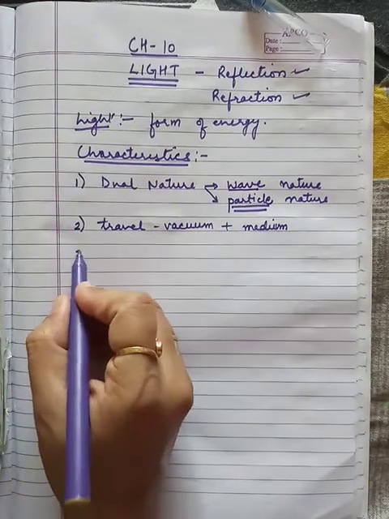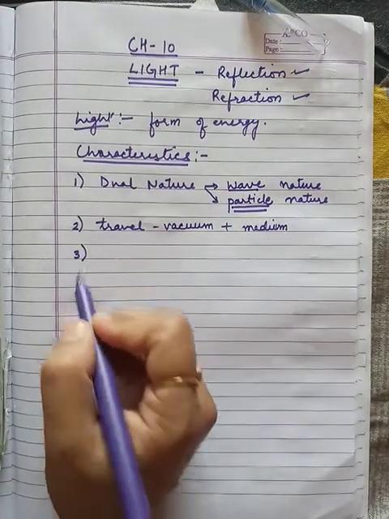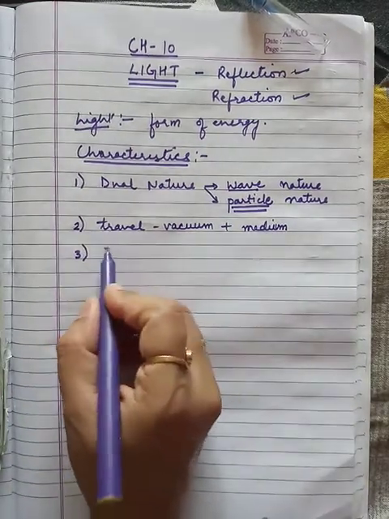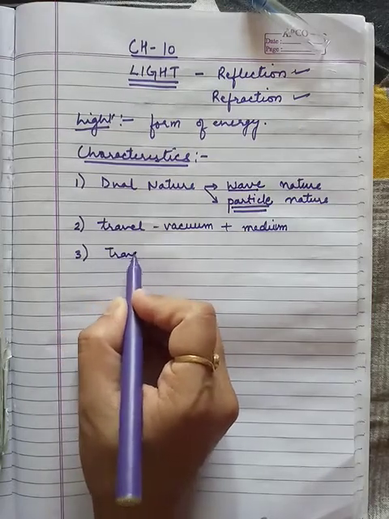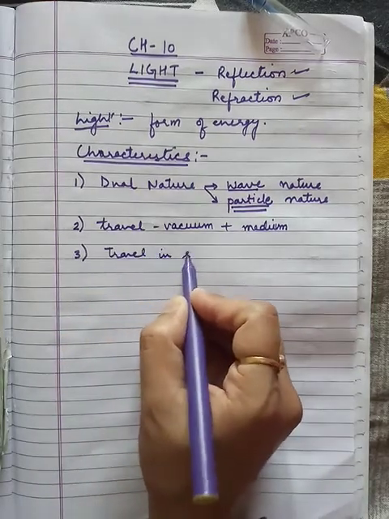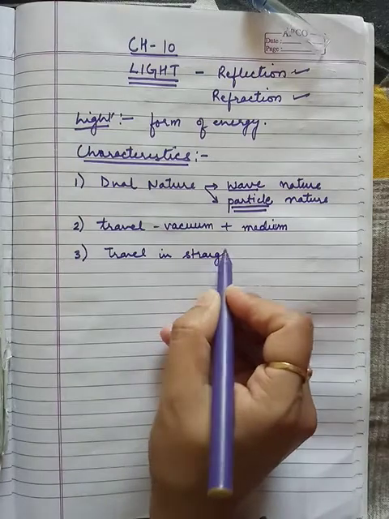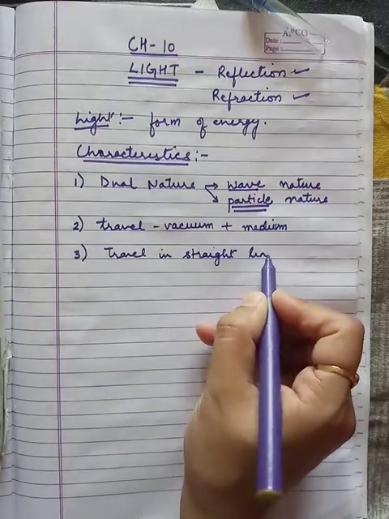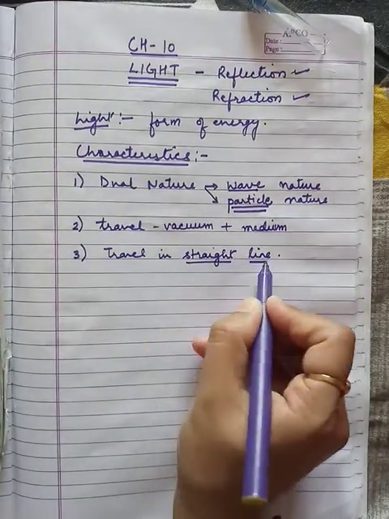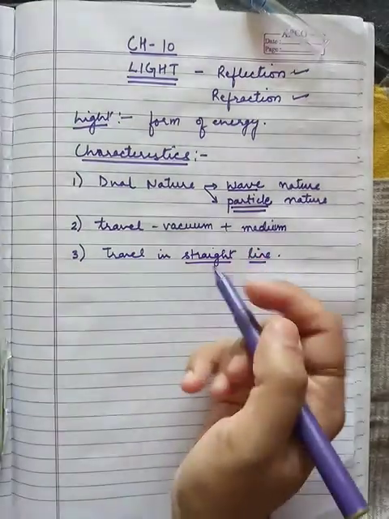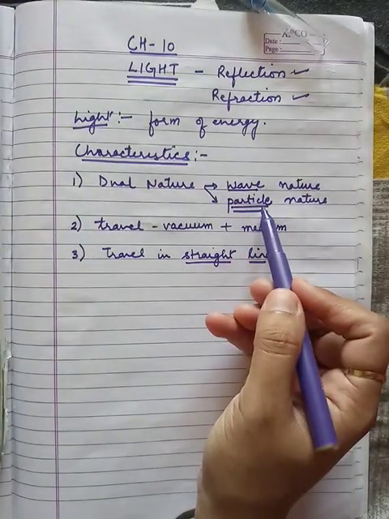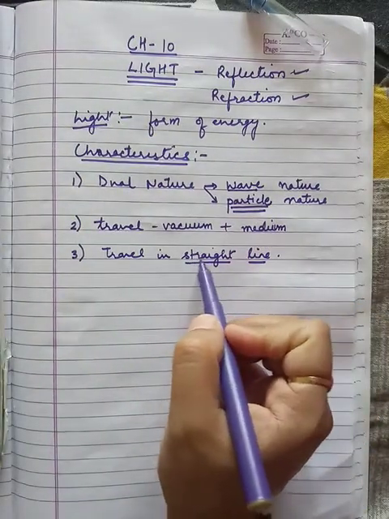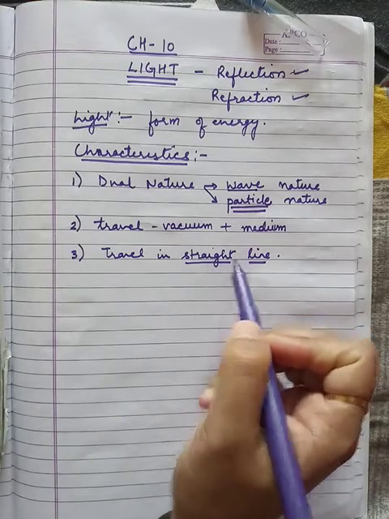Okay, the third important characteristic of light is that it can travel in a straight line. And when light is traveling as a particle, that means the particles are moving in a straight line.